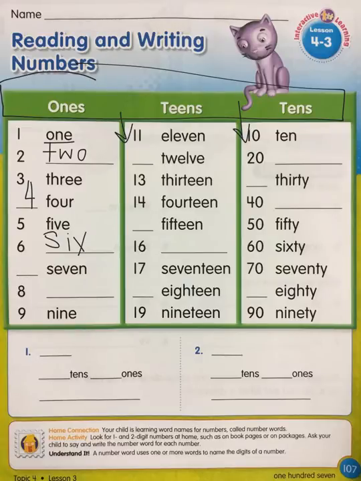7. 8. Ooh, this one's hard. I'm going to help you with this one. It's E-I-G-H-T. And 9. Now we're going to go to the teens. So we start with 11, then we have 12, 13, 14, 15, 16.